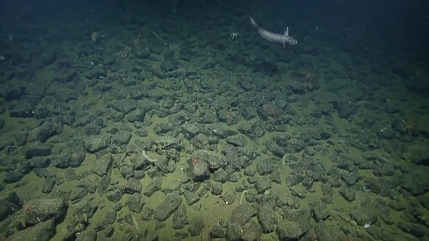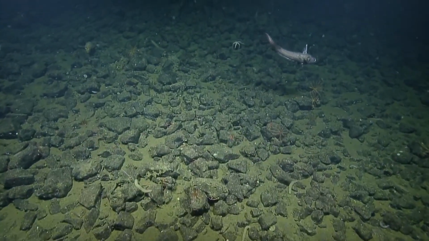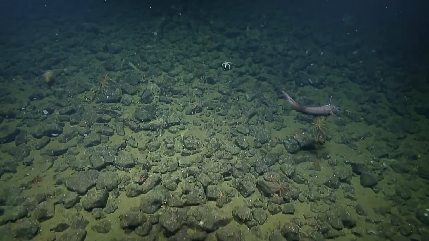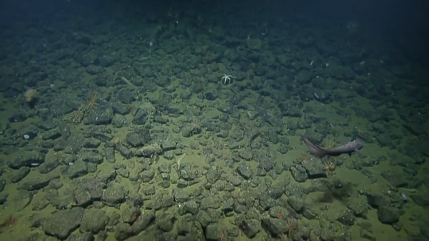What is the species of fish that has, I think it's called Pacific flathead? Some of these are pretty darn large.